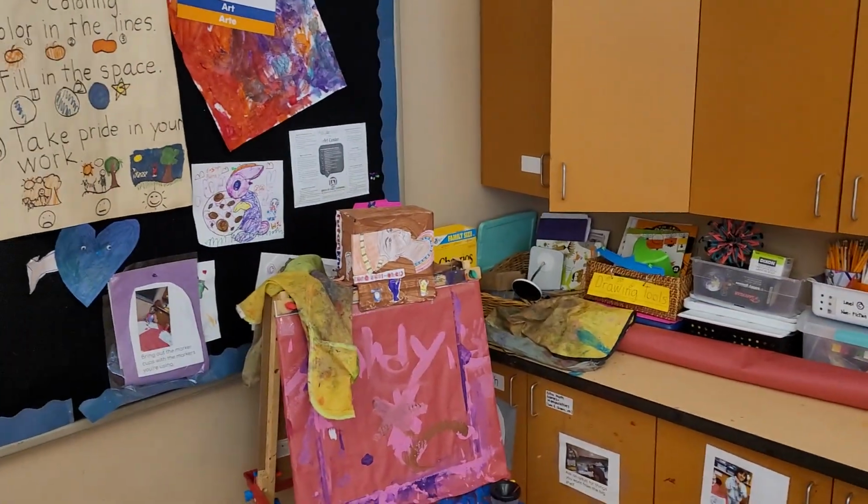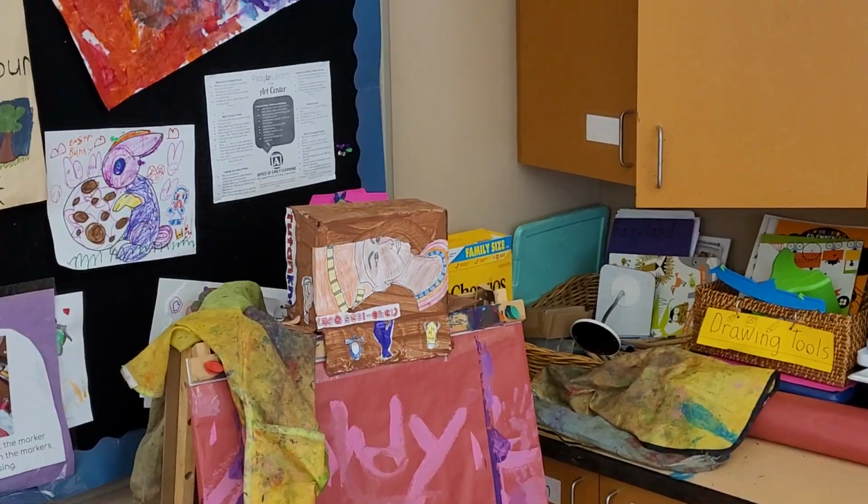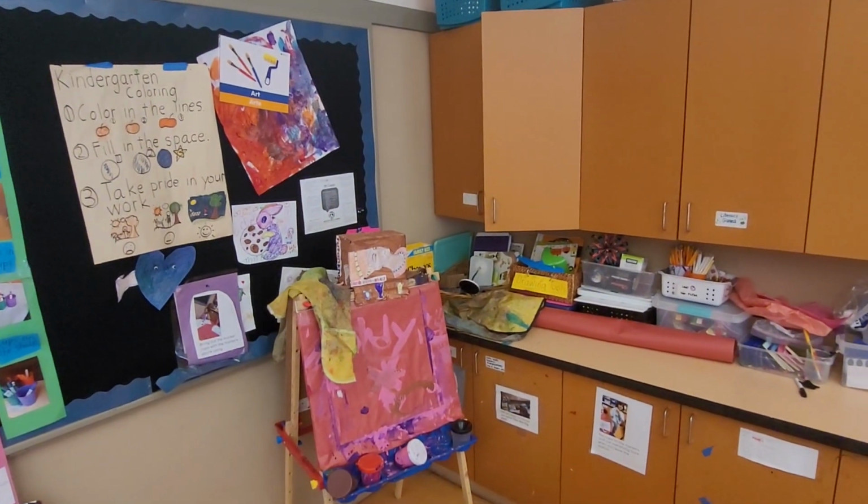They started making a treasure chest for some of the treasures from ancient Egypt that they would bring.